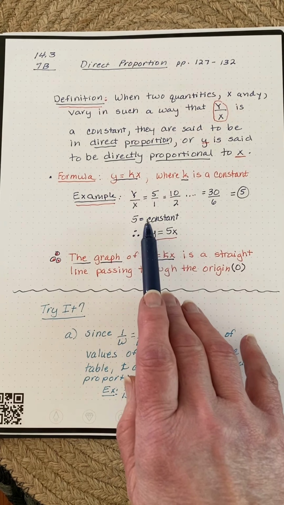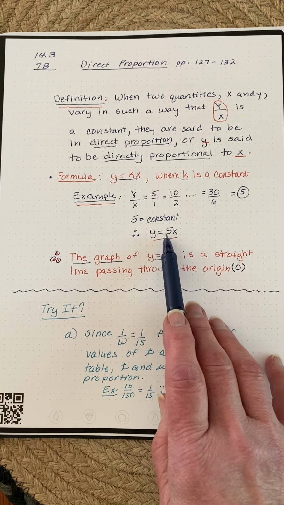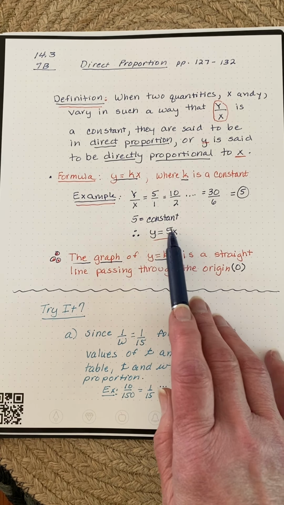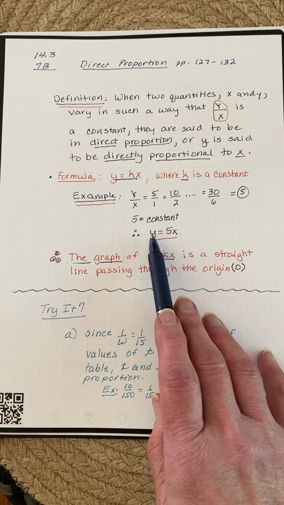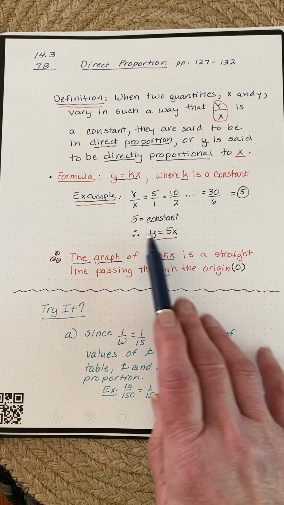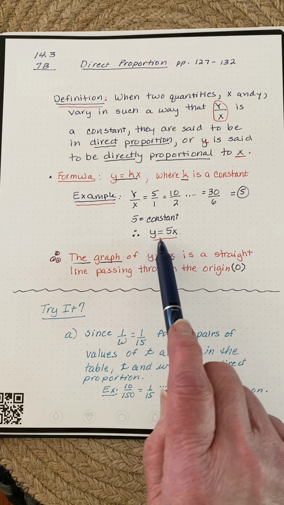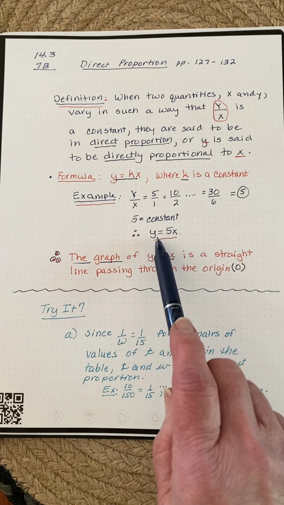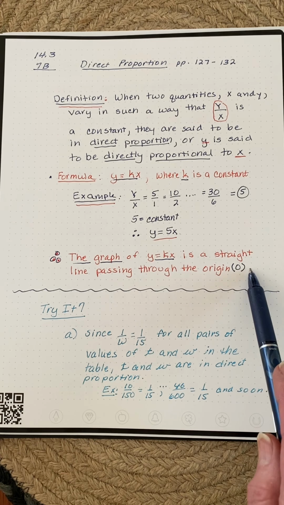So then I can plug 5 into the k position, so y is going to equal 5 times x. Whatever you plug into x, because 5 is the constant, I would multiply it, and that would give me y, and I would have a direct proportion. When you graph the ordered pairs of x and y, the graph of this formula is always a straight line passing through the origin.